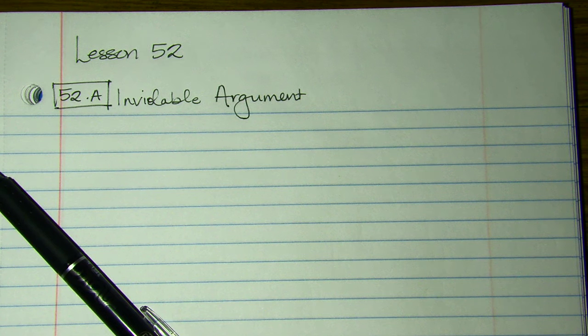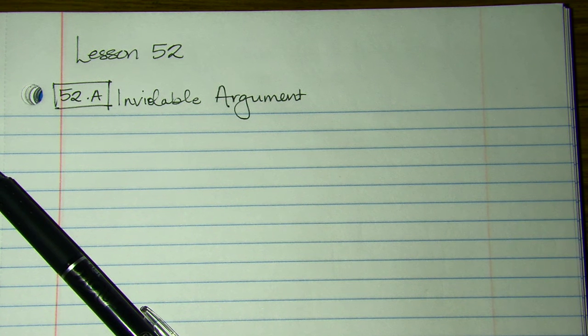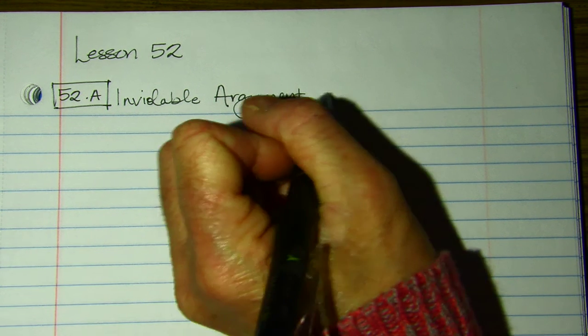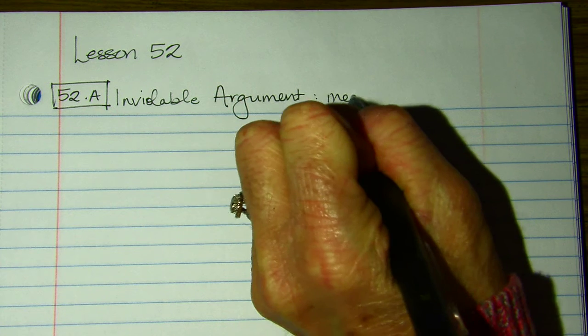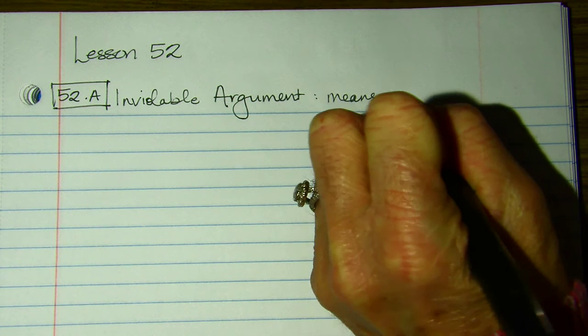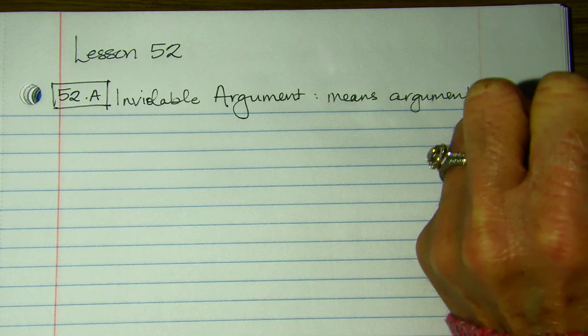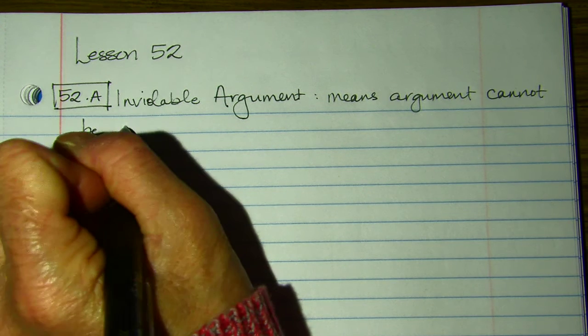We are going to cover lesson 52, so I'm going to jump right in. 52.A covers the inviolable argument, and that just means the argument cannot be changed.